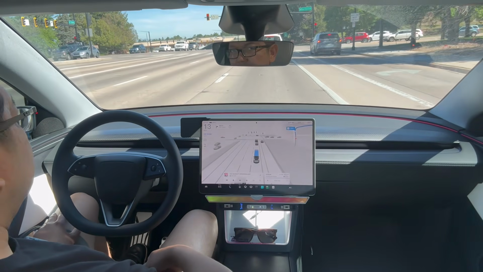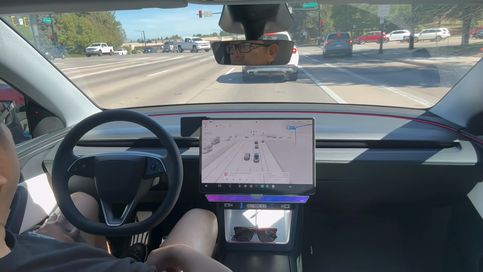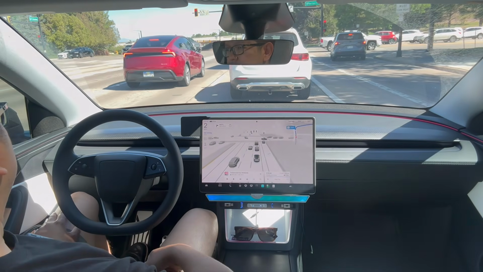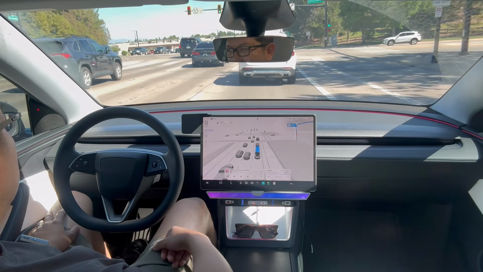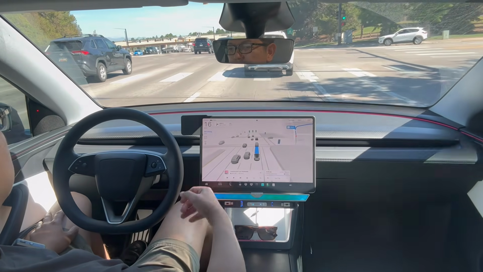So after this light, it will be the 470 highway entrance. All right, green, we are getting to the highway. We're still on Hurry.